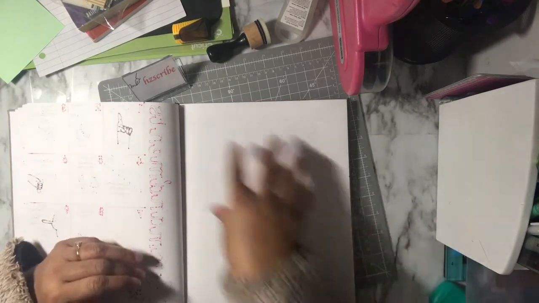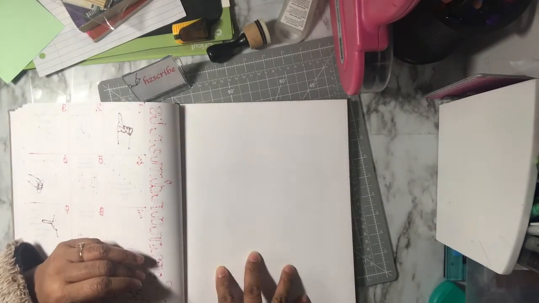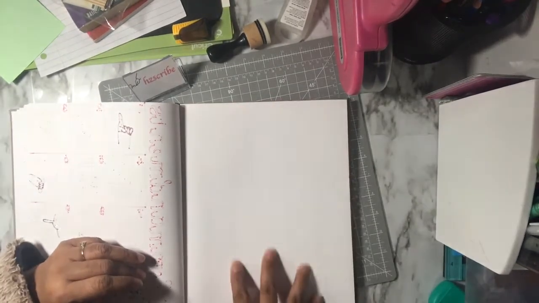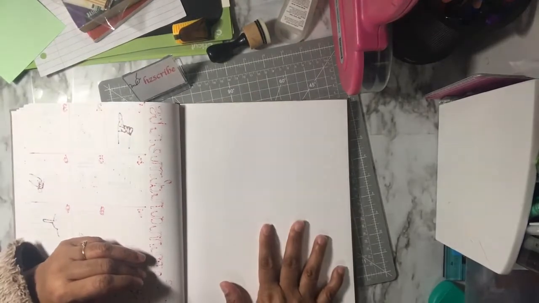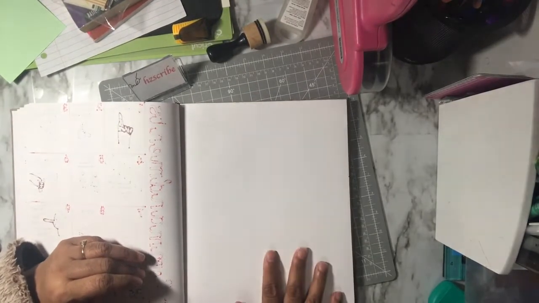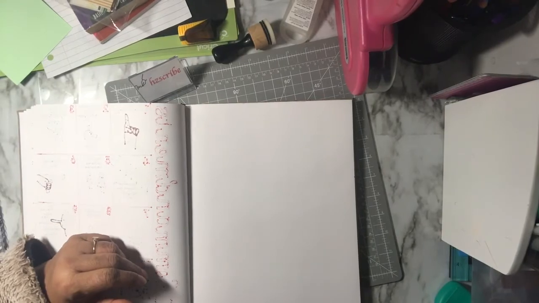I know I want to do the Tabernacle. And I might just do one picture of the Tabernacle and the key part. Alright, so I will be right back.